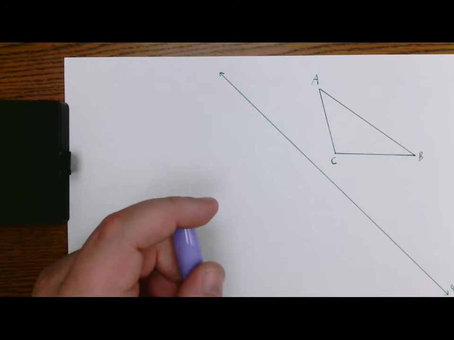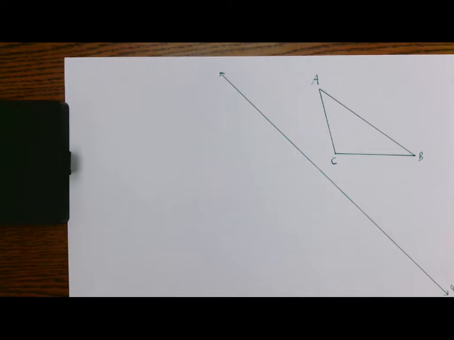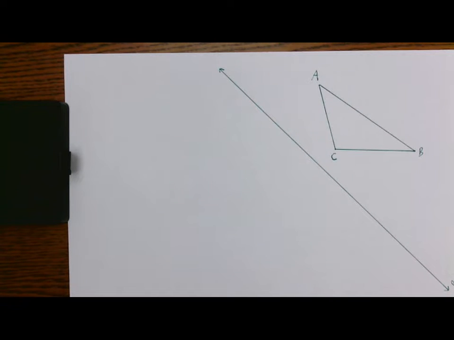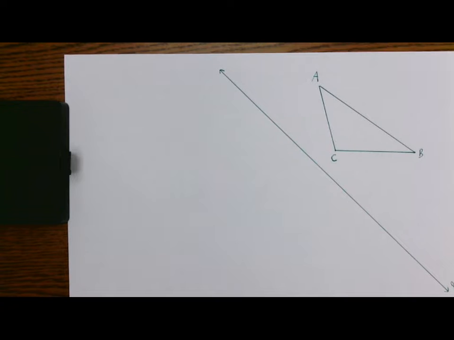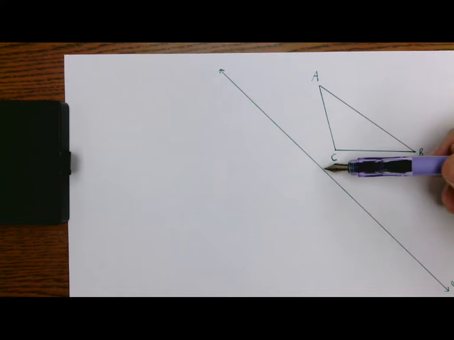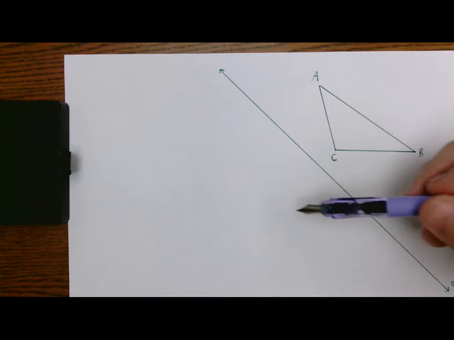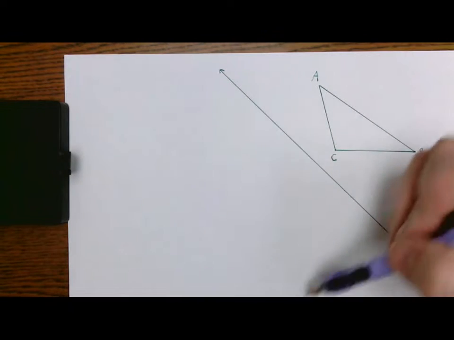Hello everybody. This video is going to talk about how to reflect an image across a line using geometric constructions. Now, the big thing here is all reflections end up to where every single point on this triangle ABC is going to be the same distance from this line of reflection as all the points on its image, which will be over here.